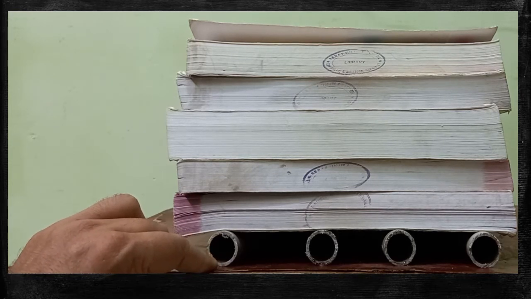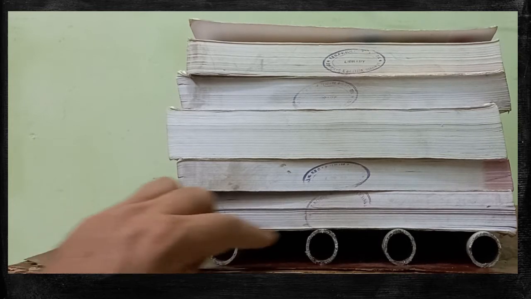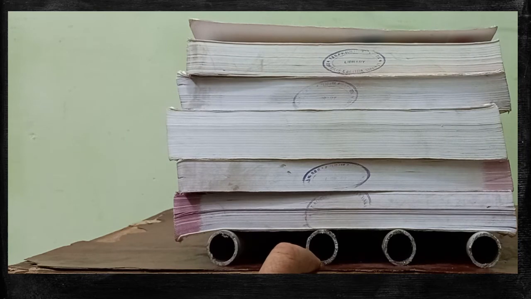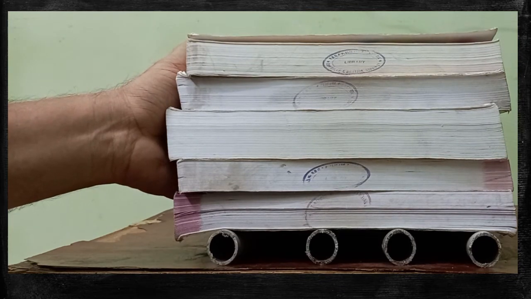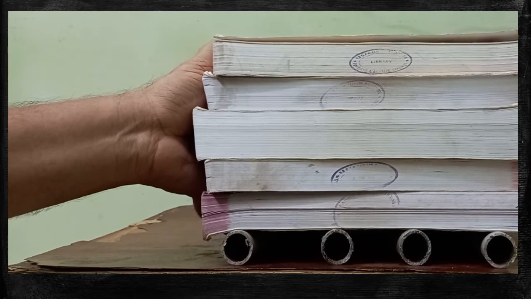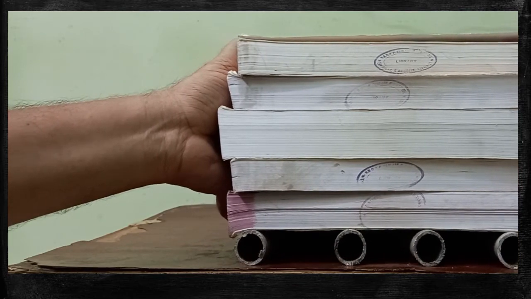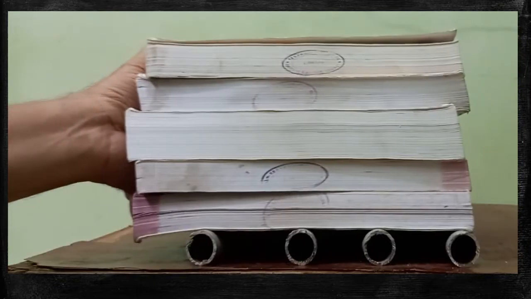At a very small area, the wheel and the surface are in contact. In each wheel, the area of the point of contact is very small. If you apply the external force, look at how easily it can be moved. With a small amount of external force, all the 5 books can be moved very easily.